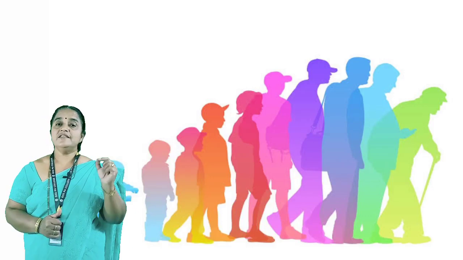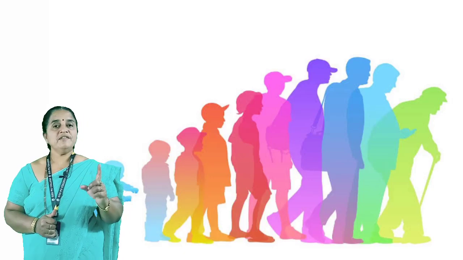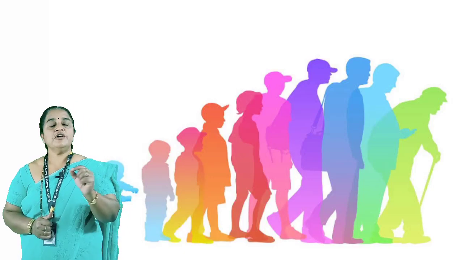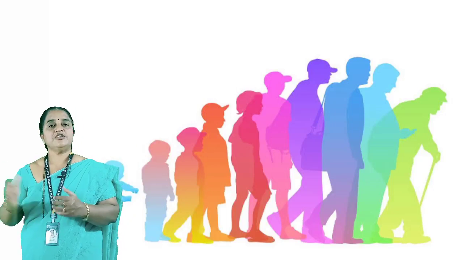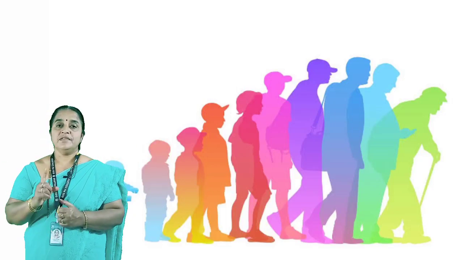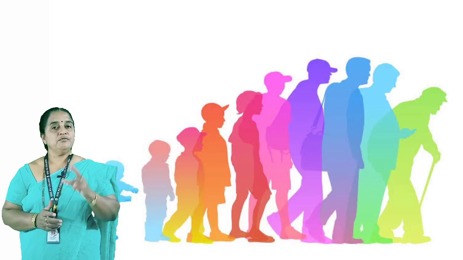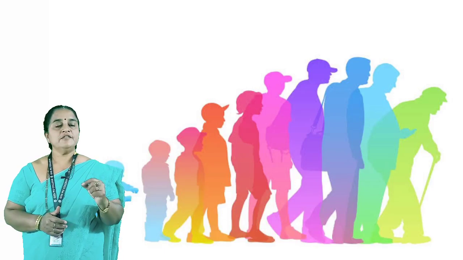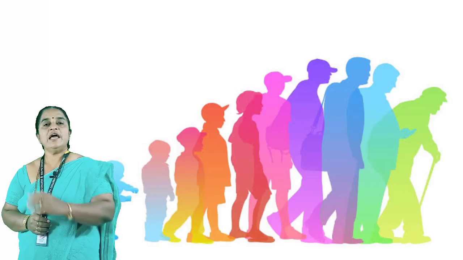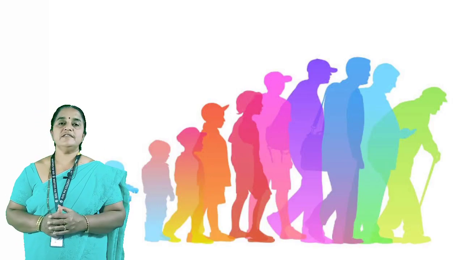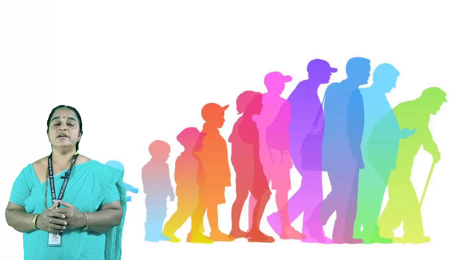From the exam point of view, you must remember the definition of lifespan: the period from birth till natural death of an organism. It carries 1 mark weightage. For 2 marks, they will ask you the phases included in the lifespan. There are 3 phases when the lifespan is longer.